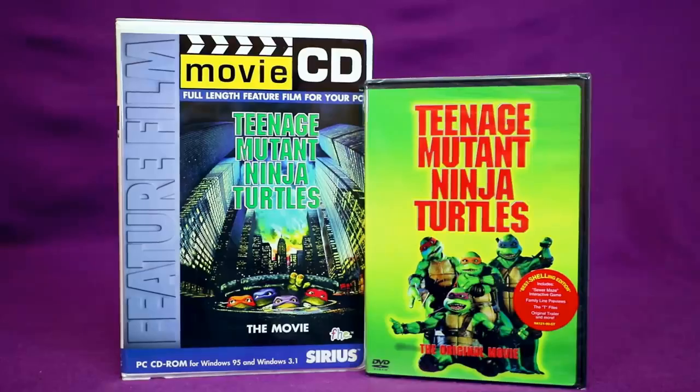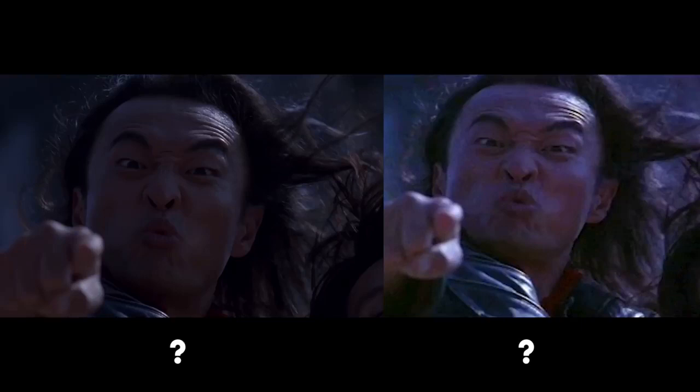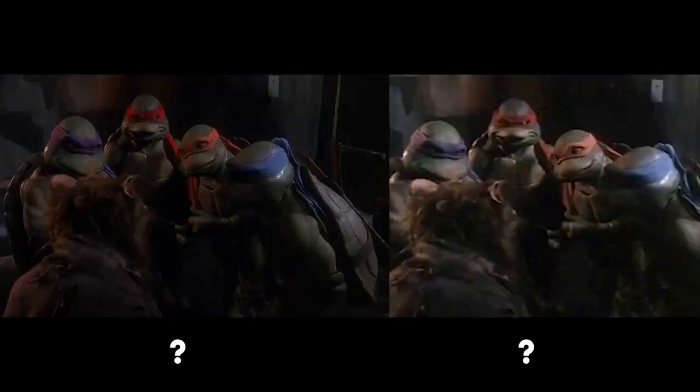And as we got towards the end of the 90s, we had the rise of DVD, which probably crushed any of the little following this format had. And if we want to be really unfair, we can compare MovieCD to Blu-ray.